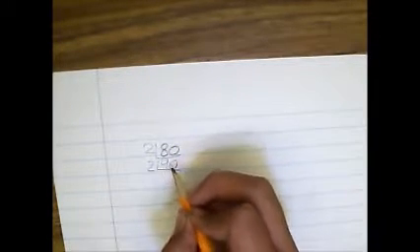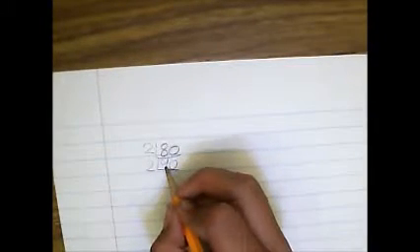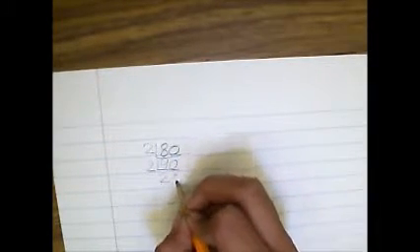That's right. Uh-huh, and it's still composite. So we do it again. And 20 divided by 2 is 10. And it's still composite. And 5 and 5 is correct.